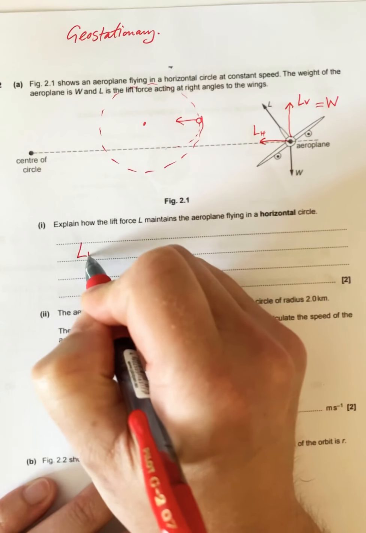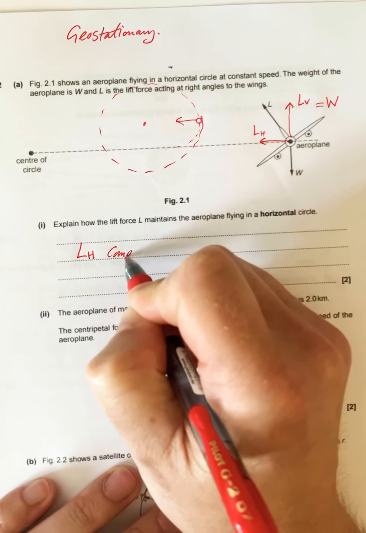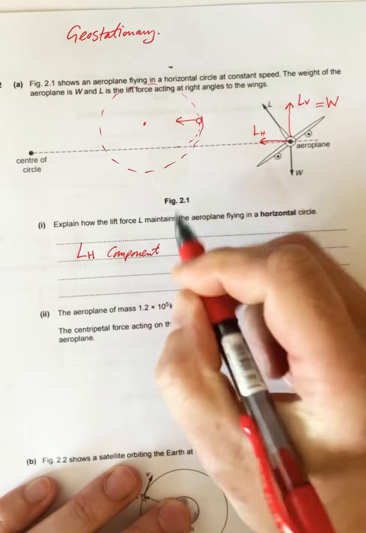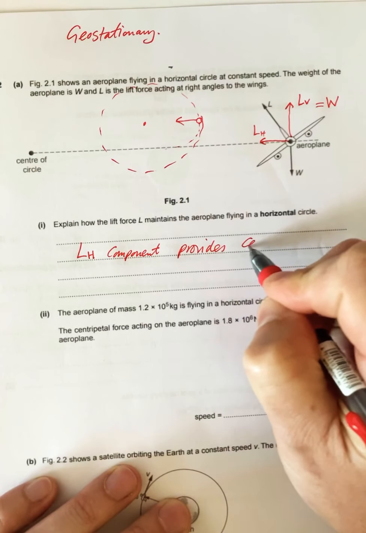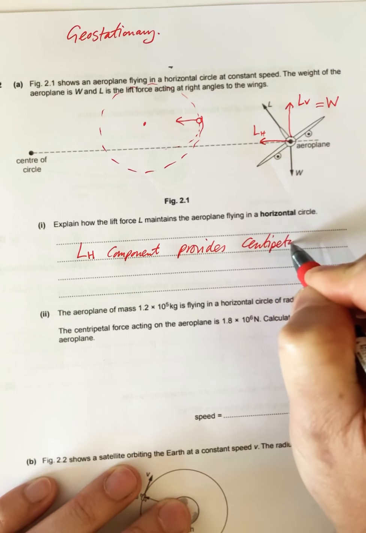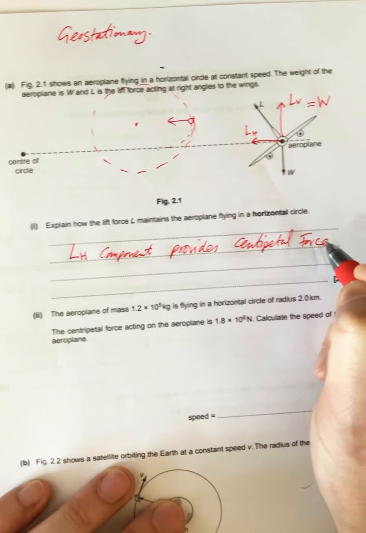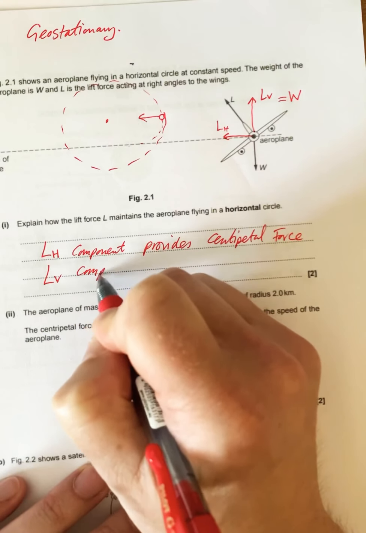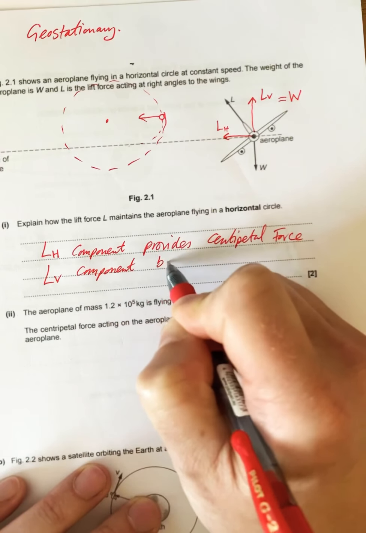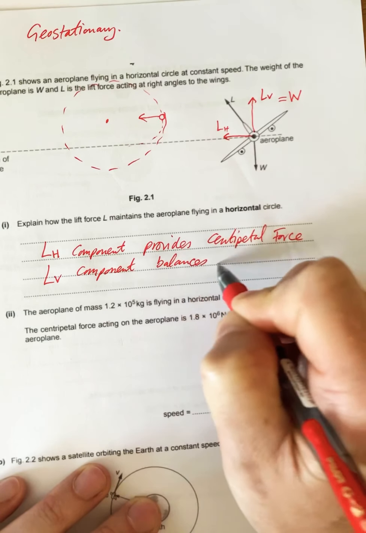So the horizontal component provides centripetal force, and the vertical component of the lift is balancing the weight.